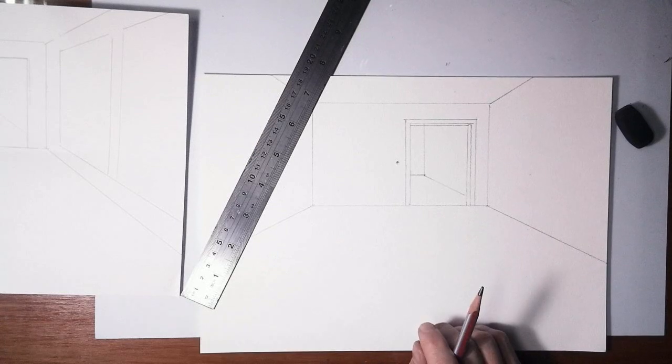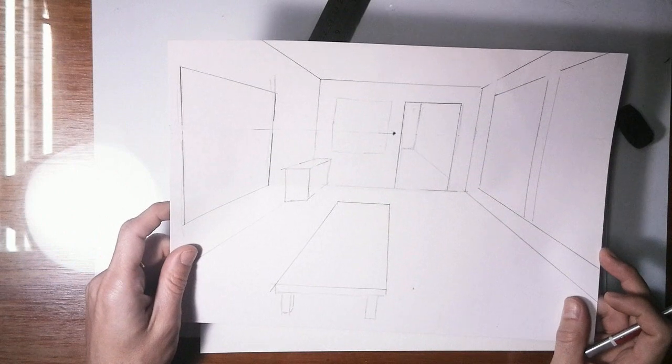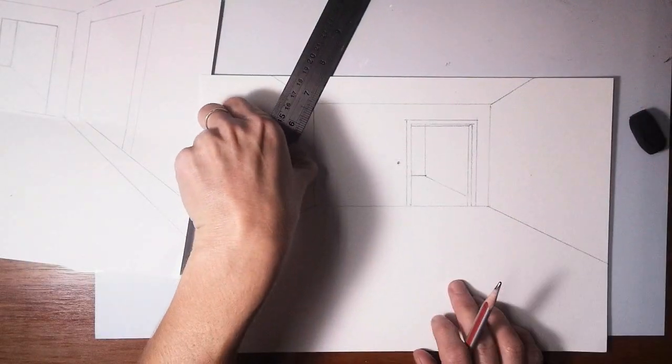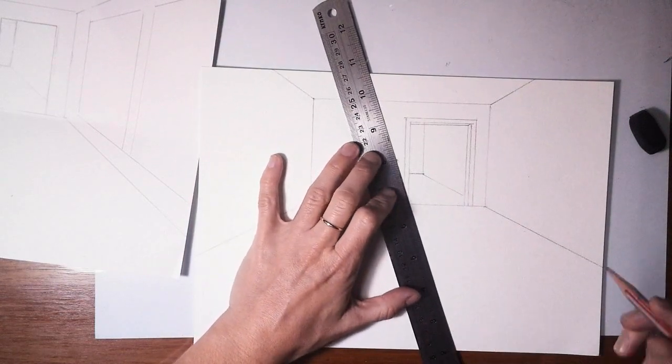Now we need a bench so we can sit and look at the artwork. I'm going to make this bench right in the middle so that you can sit on both sides.